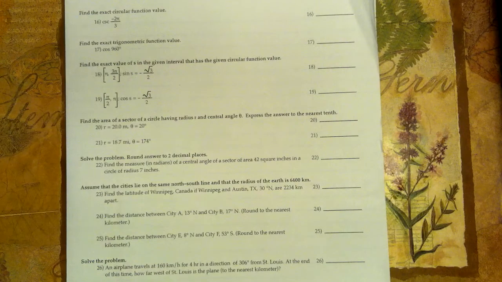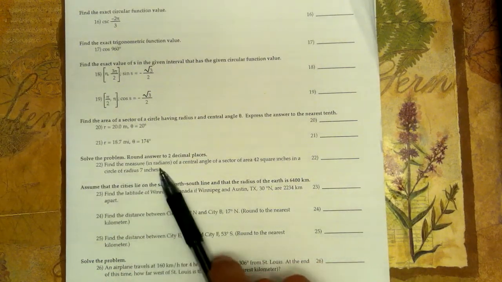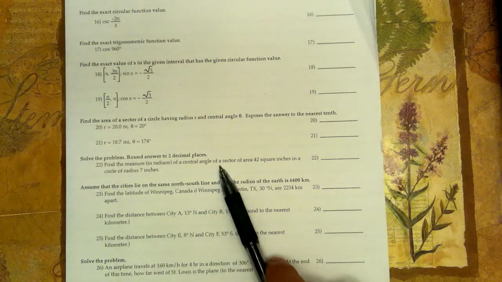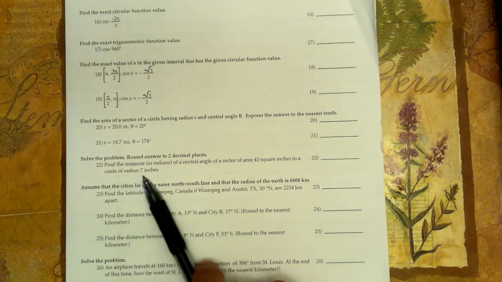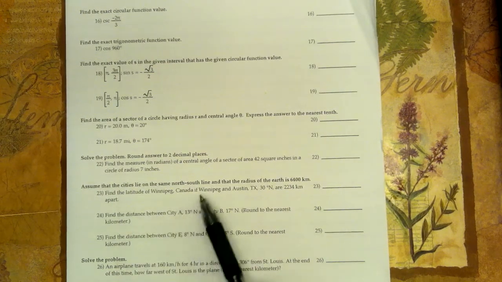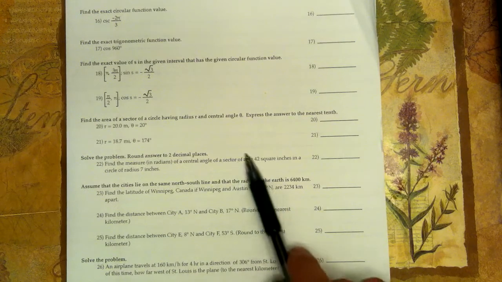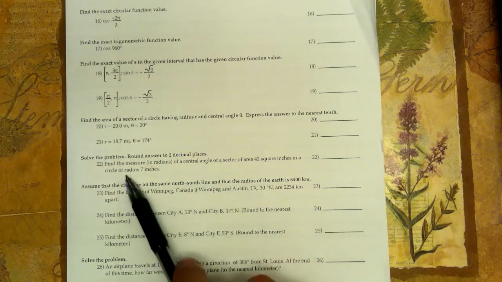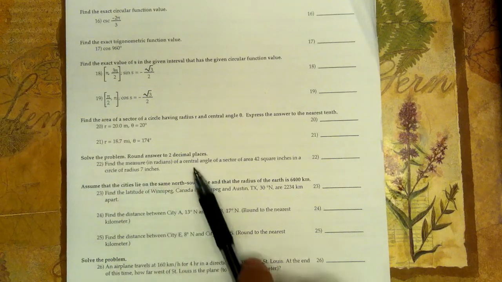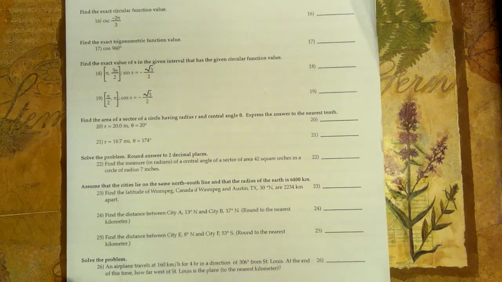Honors Pre-Calculus, final exam review, we're looking at number 22. It says find the measure in radians of a central angle of a sector of area 42 square inches in a circle of radius 7 inches. So our key words in this problem are area, and angle, which is a theta, and radius. So we have a central angle, an area, and a radius.